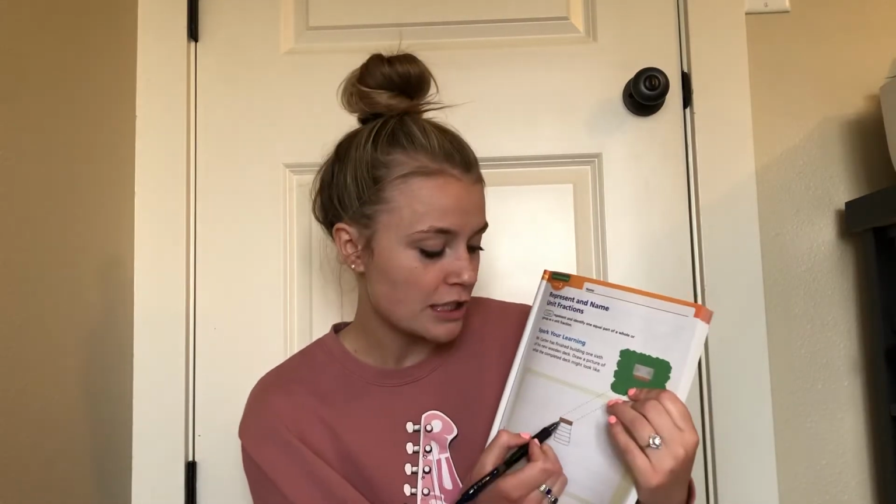All right, the Turn and Talk says, you know the size and shape of one equal part of a whole. What do you need to know to draw the whole? Well, to draw the whole, you just need to know how many pieces, or you need to know the size of this piece.